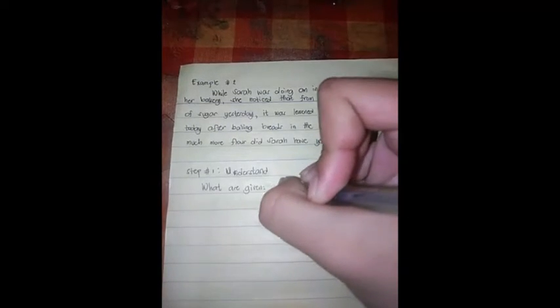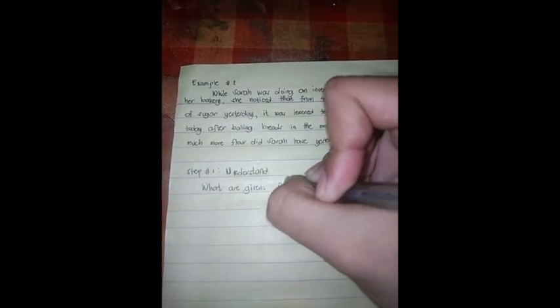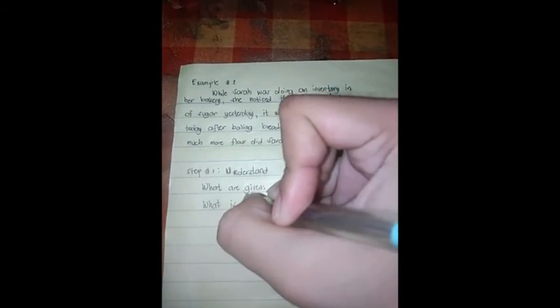So the given facts in here are the 4 and 1/5 kilograms and the 3 and 13/15 kilograms. So that is our given facts or the given. So next question is what is asked, or ano yung tinatanong dito sa ating problem. What is asked?